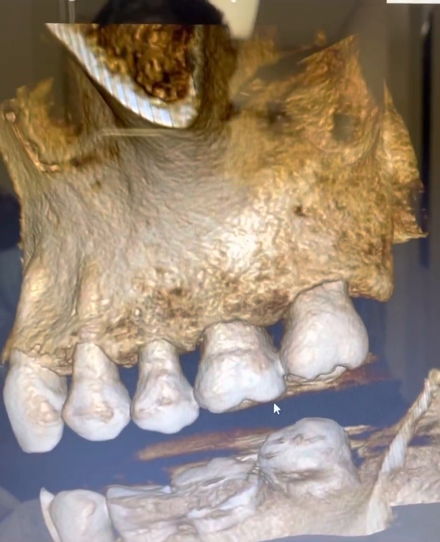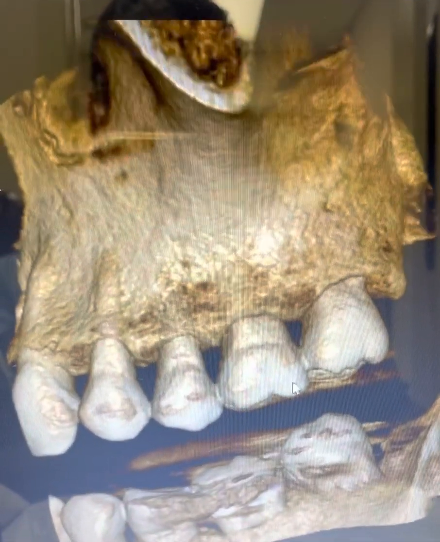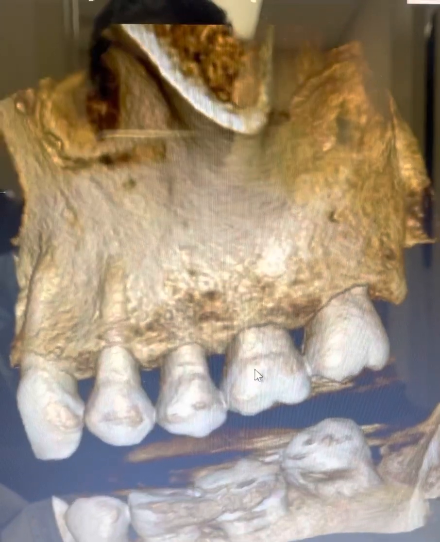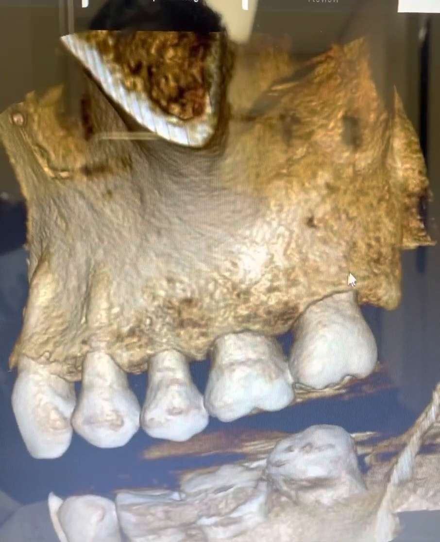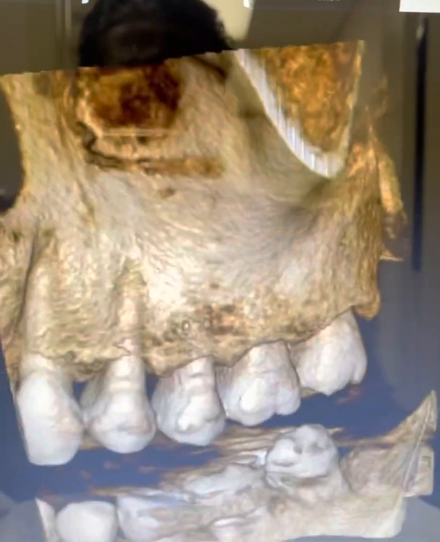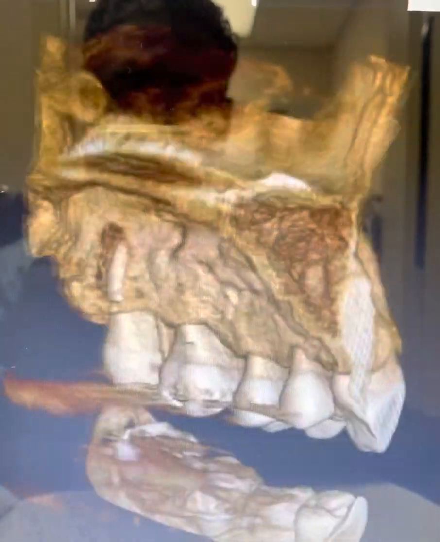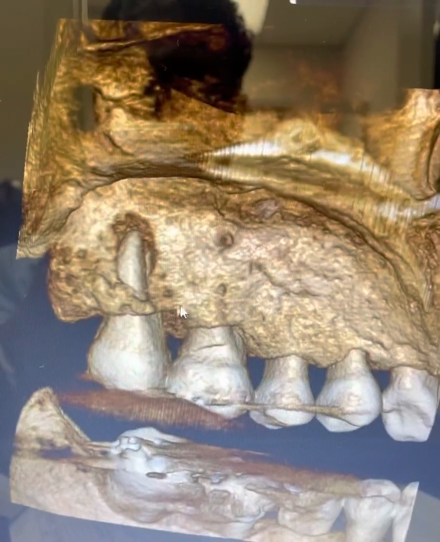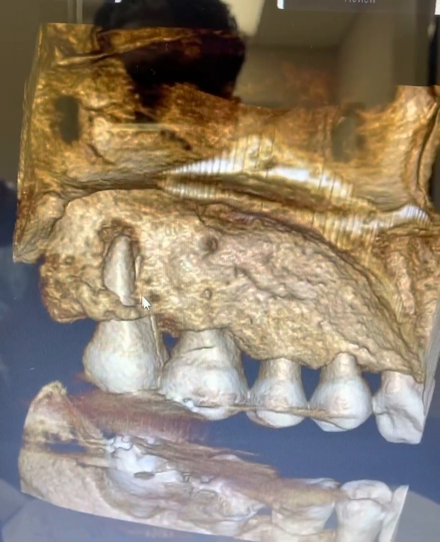So this is the 3D bone rendering from the buccal aspect, and on tooth number 15, which is here, everything looked pretty intact. But as we look at the palatal aspect, we can see that there is quite a bit of bone loss here on tooth number 15.